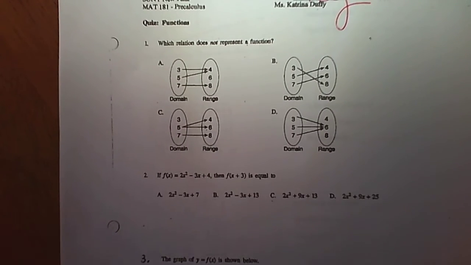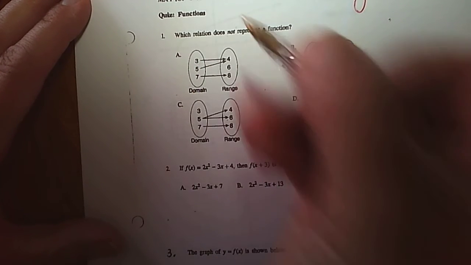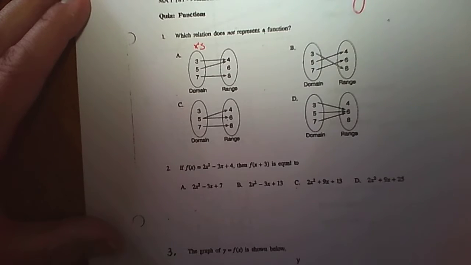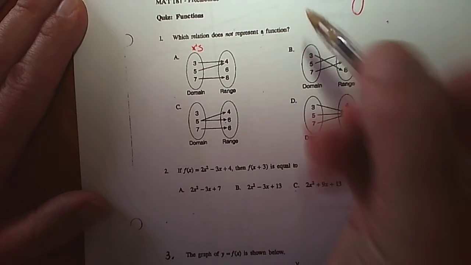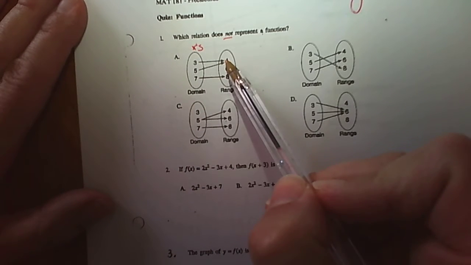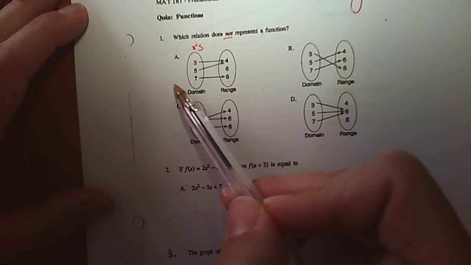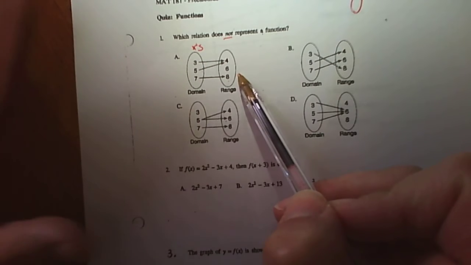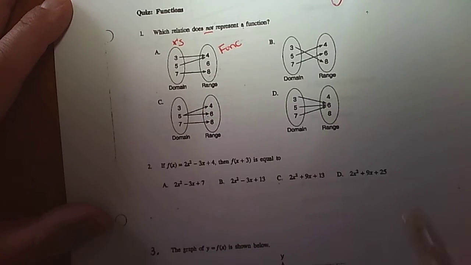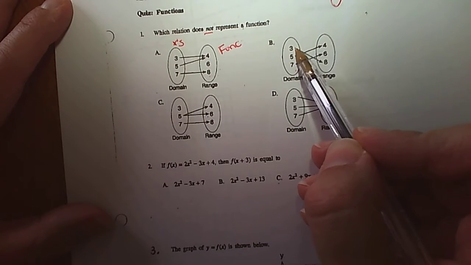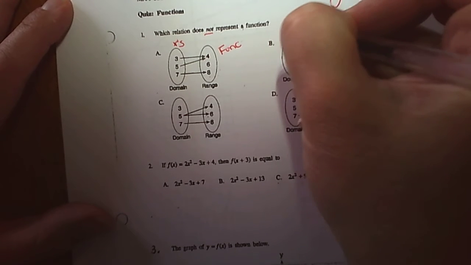So let's take a look at this first piece. In order to be a function, everything in the first circle, which would be our x's, is only allowed to go to one thing in the y column. So this question is asking which one is not. So check this out. 3 goes to 4, 5 goes to 4, 7 goes to 6. Each of these x's goes to one y, so this one's okay. This is a function. So I'm going to put func here. B, check out each of these. Each of these numbers only goes to one of the other, so that's func.